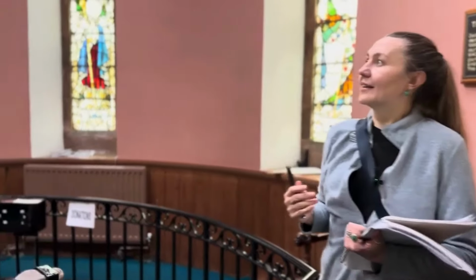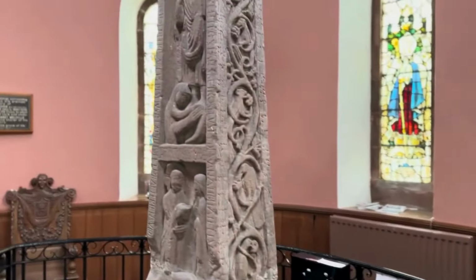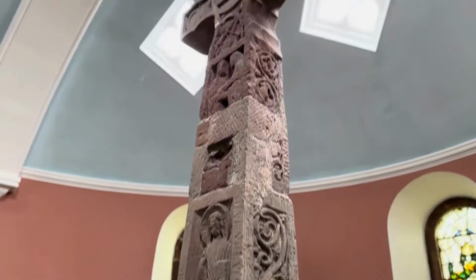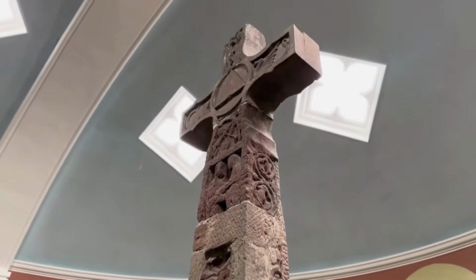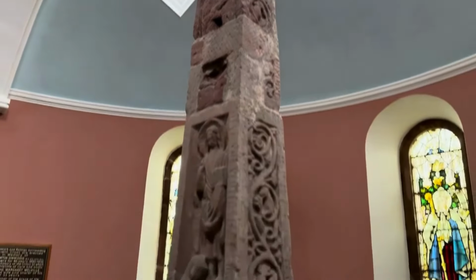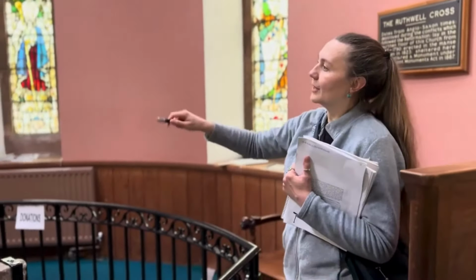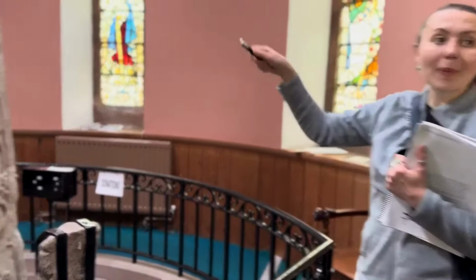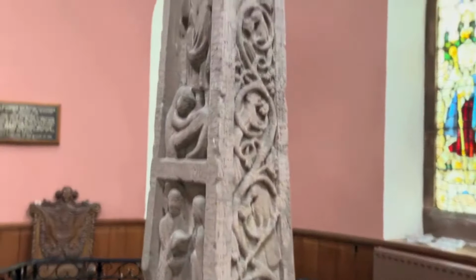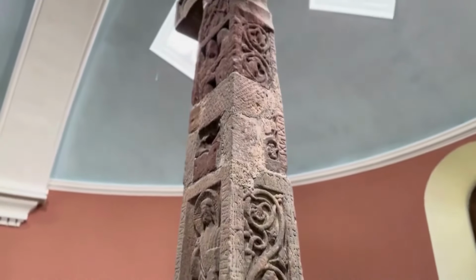Then when the Vikings started to have a greater impact on the culture, they are more and more visible also in Christian art. So we are going to say something more, especially on the figural representations of the panels of the wider faces of the cross.